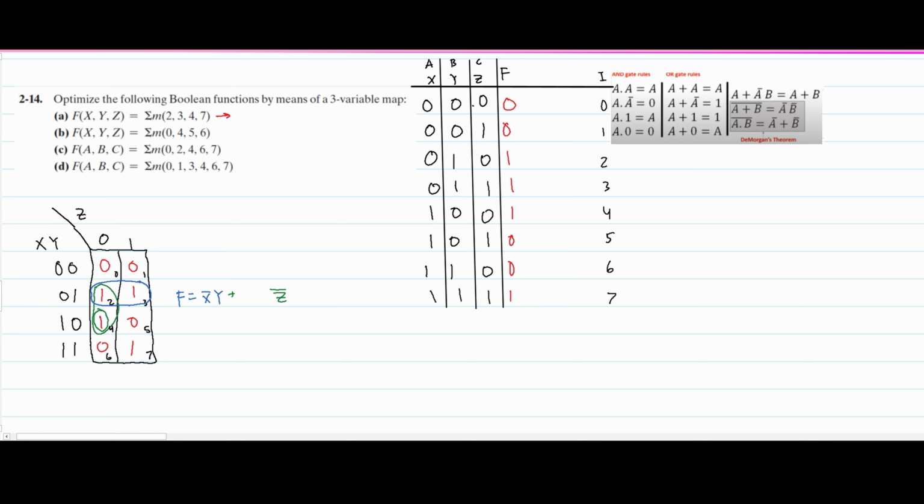So we have 0, 1, and 1, 0. Well, for this, right here, we can see that our x is 1, and our answer is 1, so we're going to have an x here. And next, our y is 0, well, our answer is 1, so we're going to have a y naught, like this. Now, we are going to look at this 7 right here.